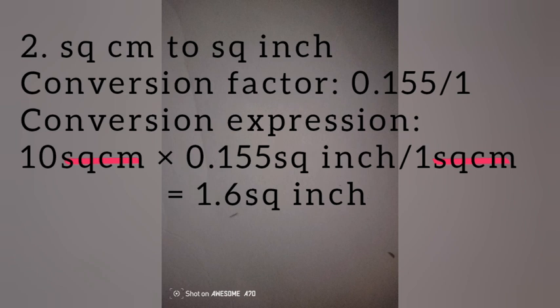Let's take second example. Now we are converting from 10 square centimeter to square inch. Now conversion factor between these units is 0.155 over 1. Conversion expression will now be 10 square centimeter times 0.155 square inch over 1 square centimeter. Now the result will now be 1.6 square inch. When the similar unit cancel out, we just have inch.